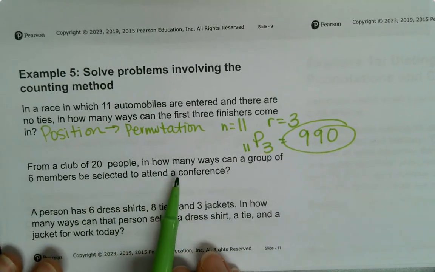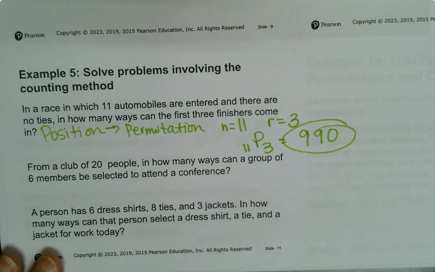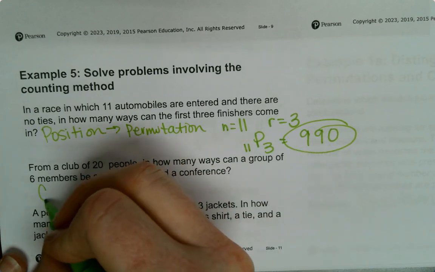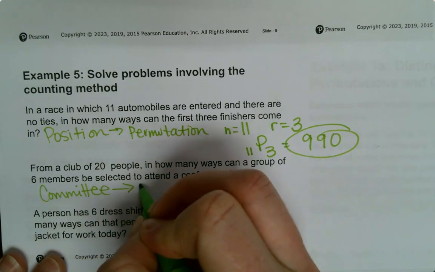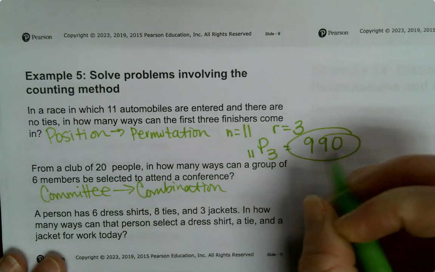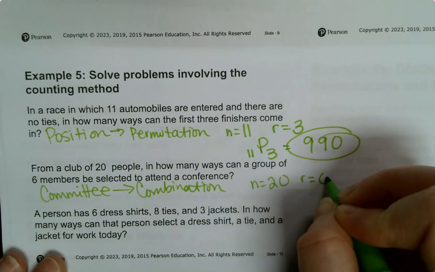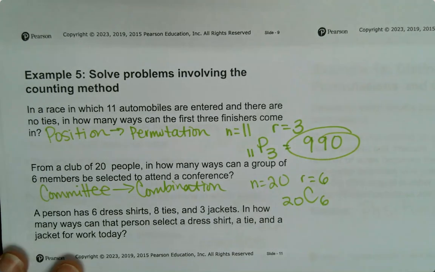From a group of 20 people, how many ways can a group of 6 members be selected to attend the conference? So order doesn't matter here. So it's just a committee. A committee is going to go to the conference. So that means this is a combination. So we have n is 20. A group of 6 members is selected. So we're doing combination.